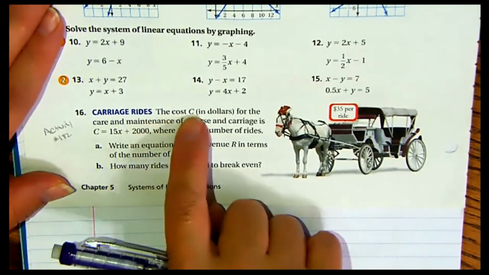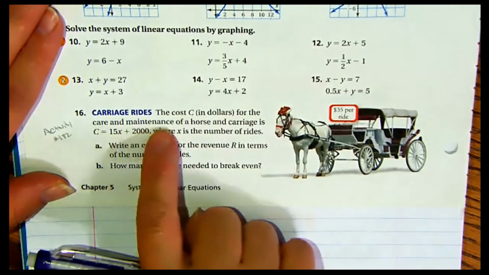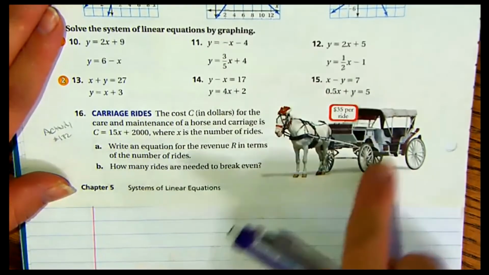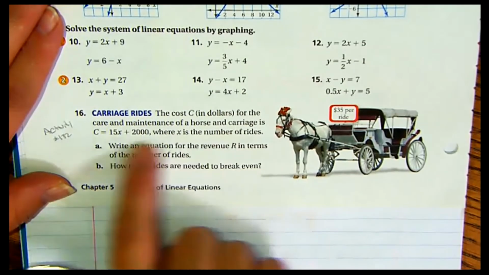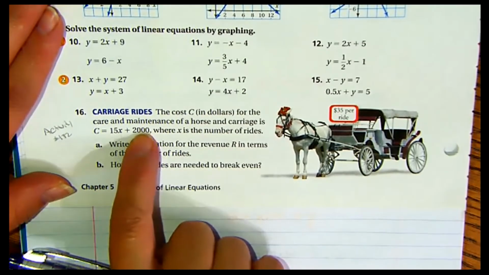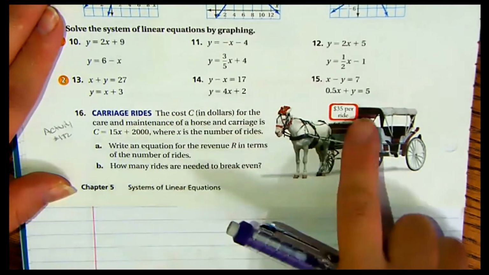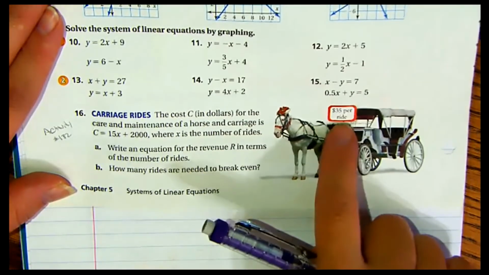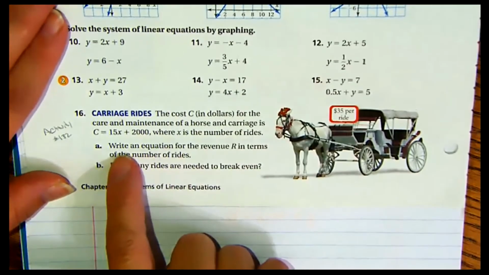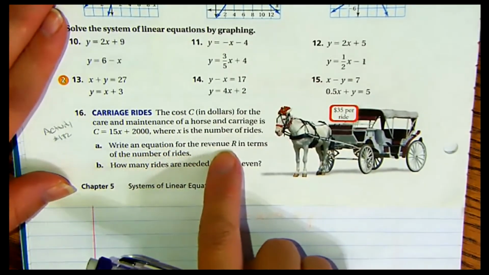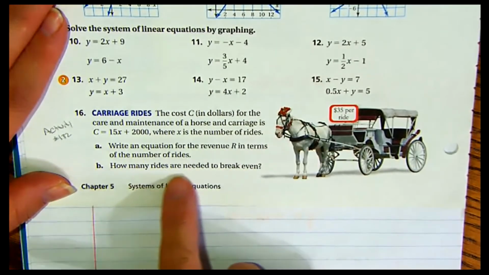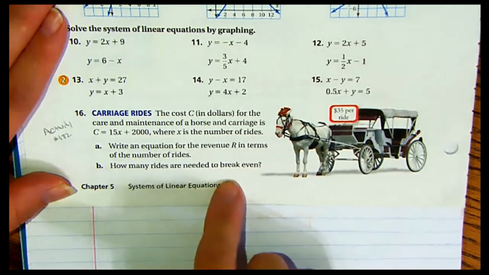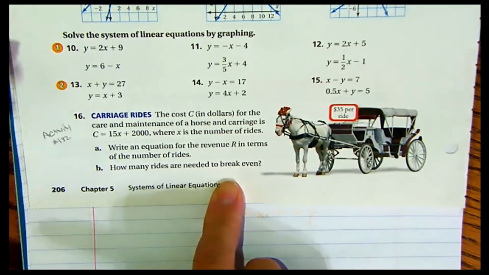The cost, C, in dollars for the care and maintenance of a horse and carriage is cost equals $15 times X, which is the number of rides, plus 2,000. Here they're telling us they charge $35 per ride. So we need to write an equation for the revenue R in terms of the number of rides and how many rides are needed to break even. So this to me looks like a system.